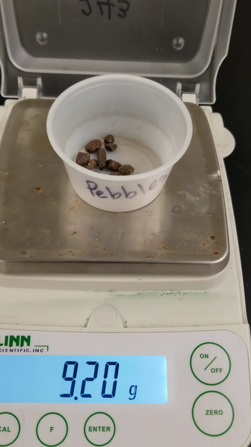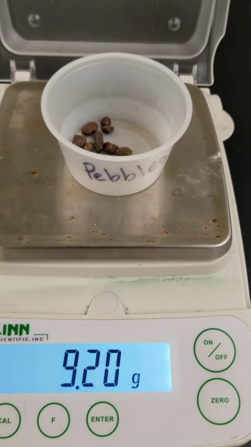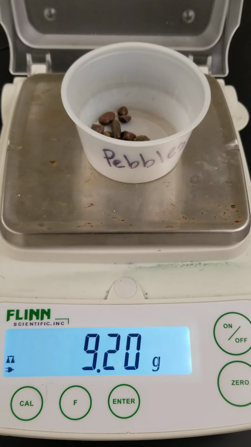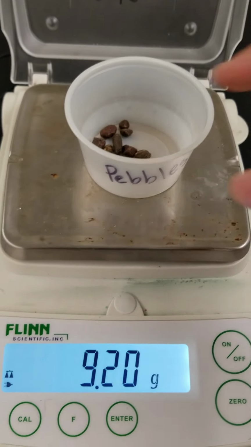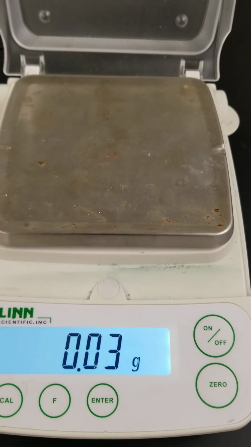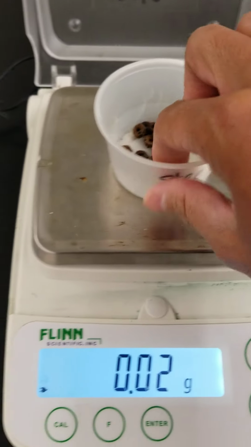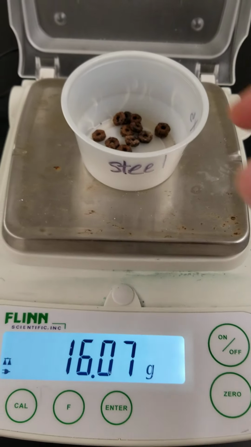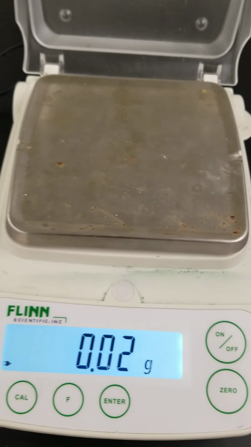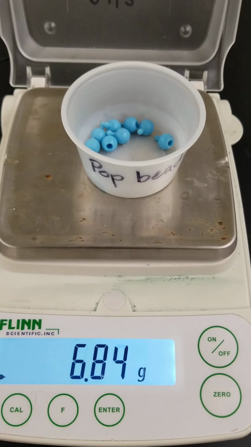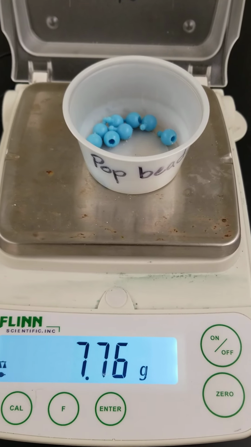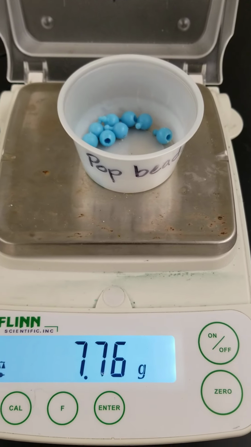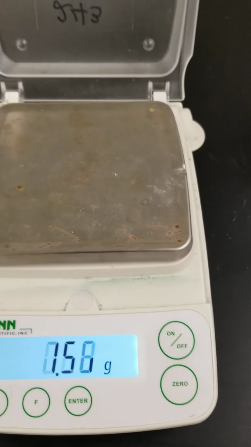Sorry, this is supposed to be the last one. These are the pebbles. So 9.20. So again, this should be the last one on the list, pebbles, 9.20. Let me put them back in order again. These are our steel nuts, 16.07. And then our pop beads, 7.76.